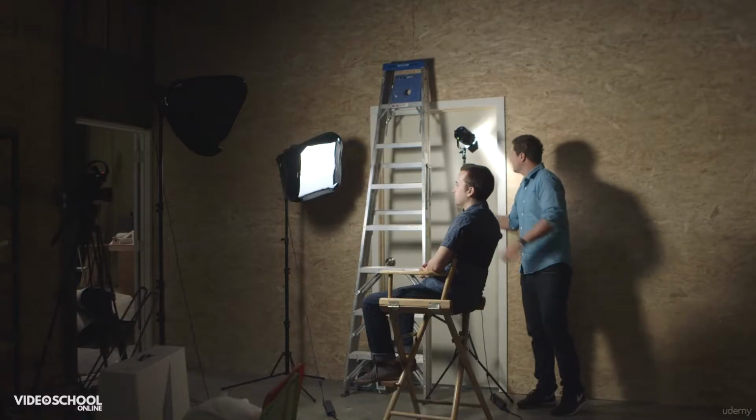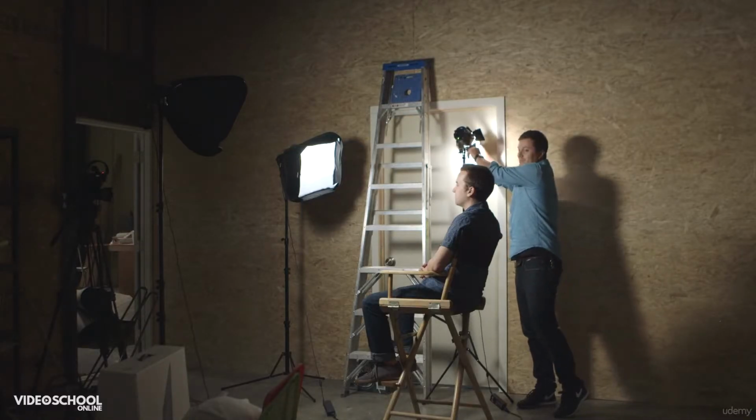I dimmed it down a little bit because the lights that we have are dimmable. I then took our fill light and pointed it down in front of Phil, so it's bouncing a little bit off the floor there, and I lowered the intensity so it's not as intense. You can see there's a little bit of shadow in the center of his face. And then I took our backlight and moved it over here, and I'm bouncing it off the wall, which is a little white. There's a white door, and I'm bouncing the light off the wall.